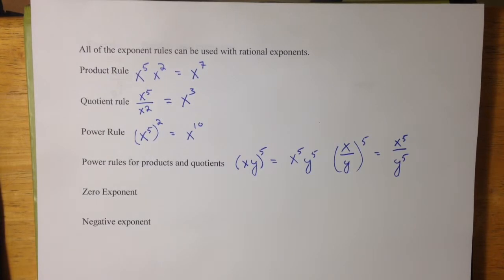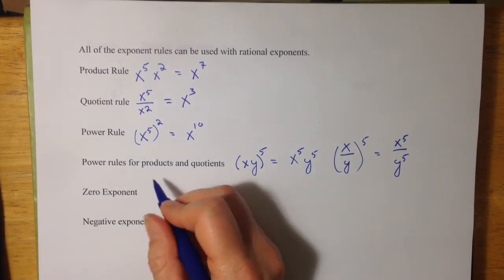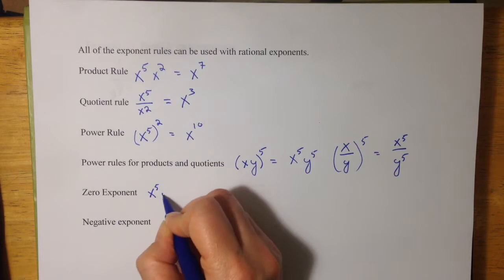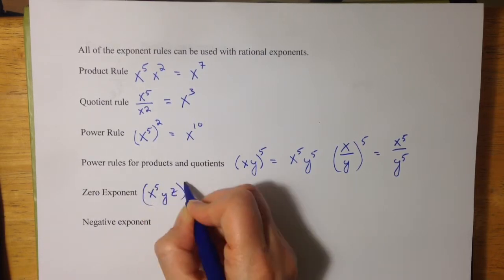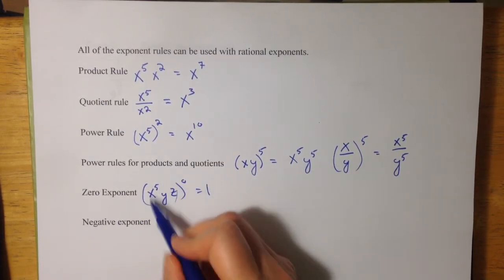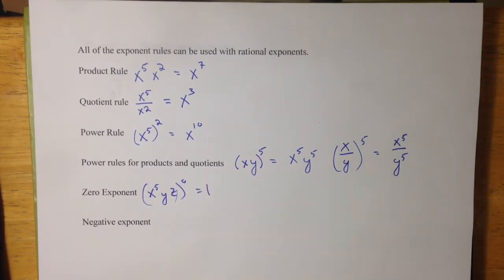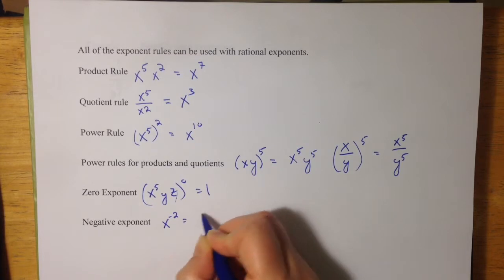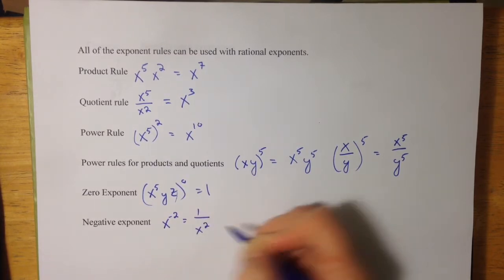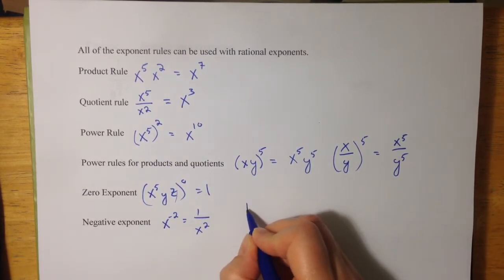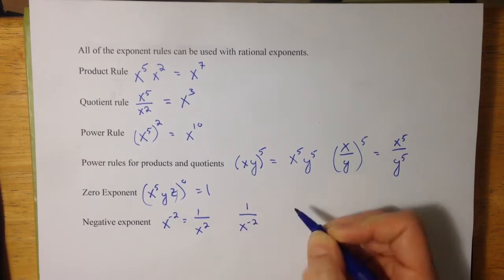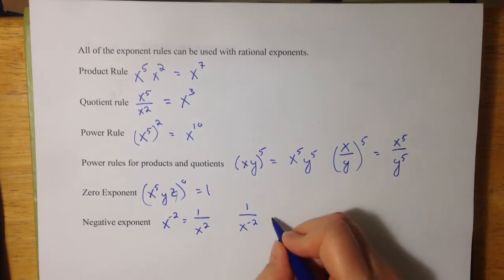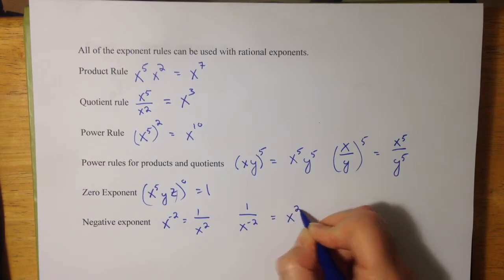The zero exponent rule was just the rule that anything to the zero power, whatever it happens to be, is just 1. So whatever I have, if it's being taken to the zero power, my answer will be 1. And finally, the negative exponent rule, you've actually already been reminded of. If you have something like x to the negative 2, that's the same as 1 over x squared. Or if you have something like 1 over x to the negative 2, you can flip that up to the top of the fraction to make that regular x squared.